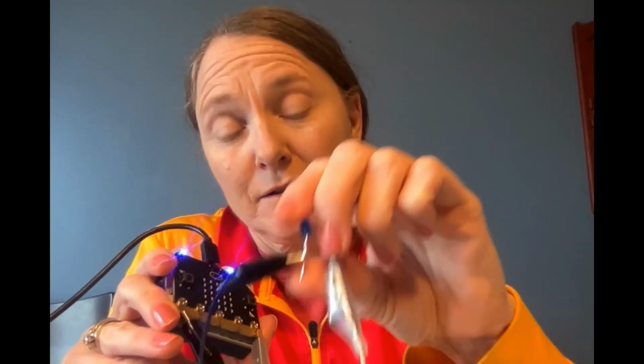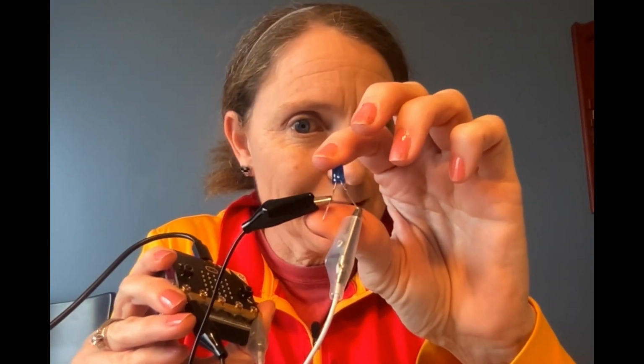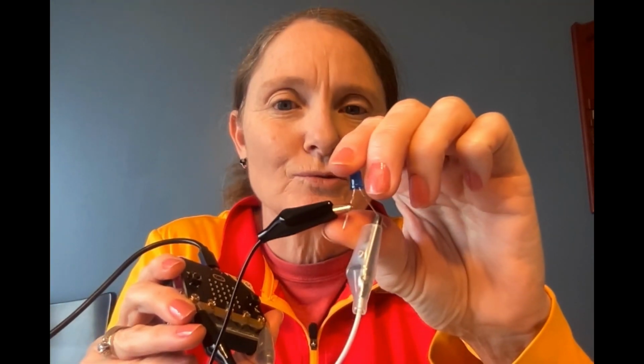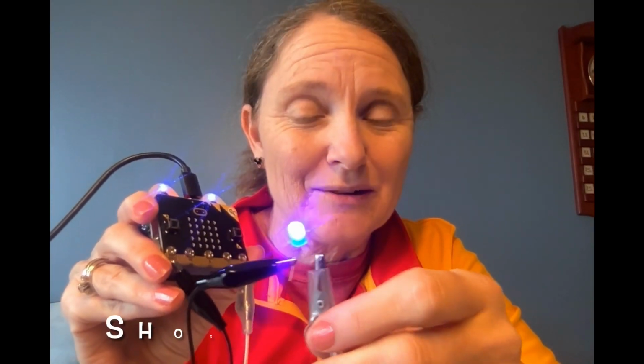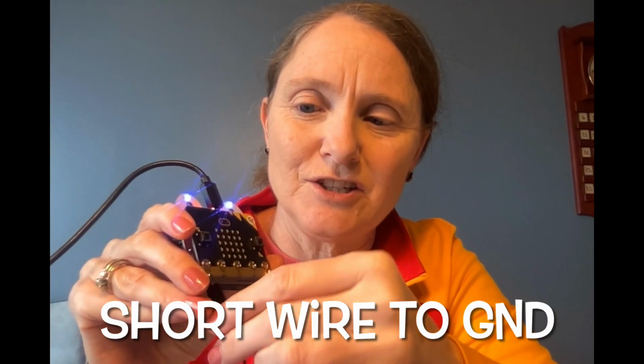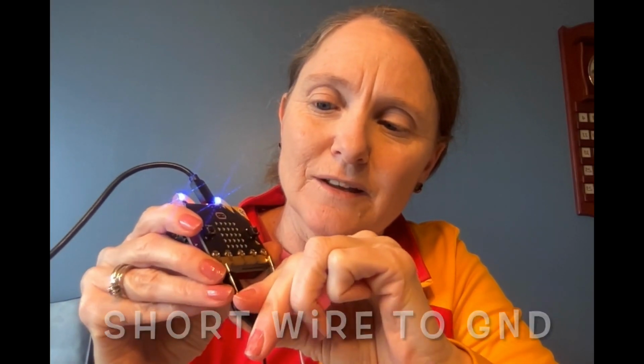So let's talk about how to connect this light. The LED light has two wires coming out of it. One is long, that's the positive side. The other wire is short, that's the negative side. We're going to connect the long wire of the light to pin 0, or whatever pin you use in your code. And we're going to connect the short wire with an alligator clip to the GND, the ground. And so the electricity will flow from this positive side through the light to the ground.